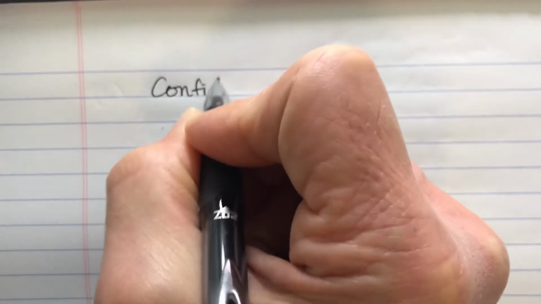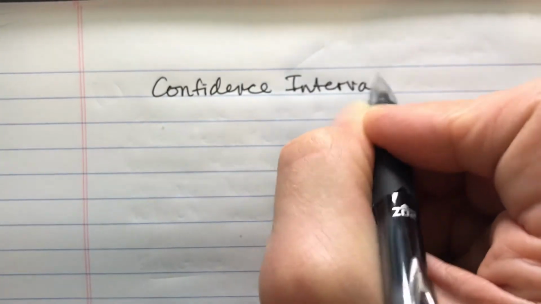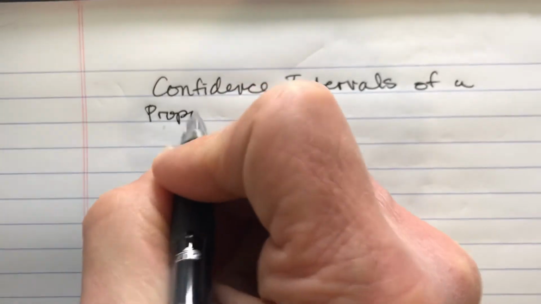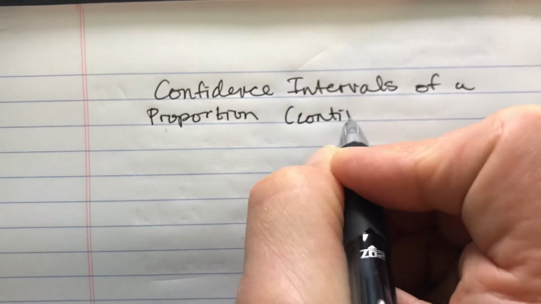Okay, so we're going to look at confidence intervals of a proportion, and this is continued.